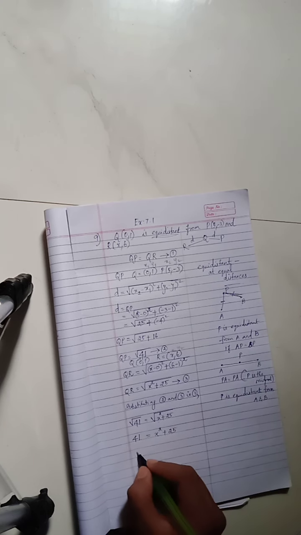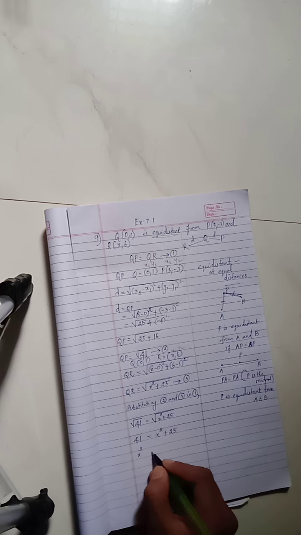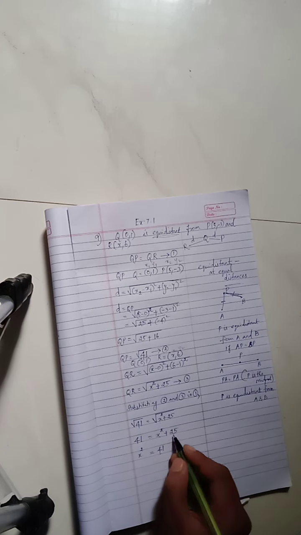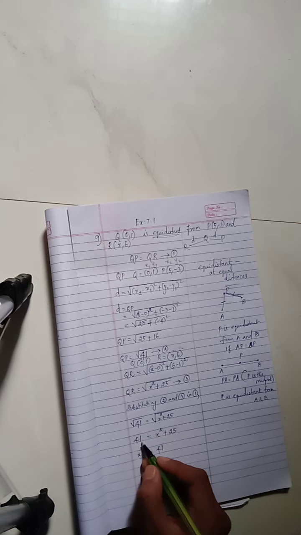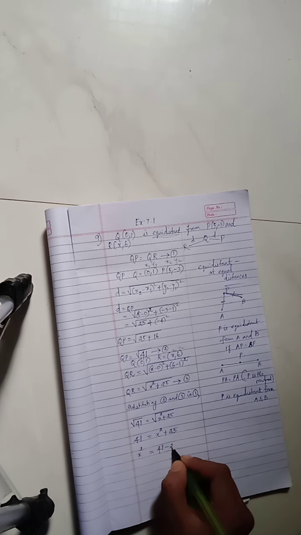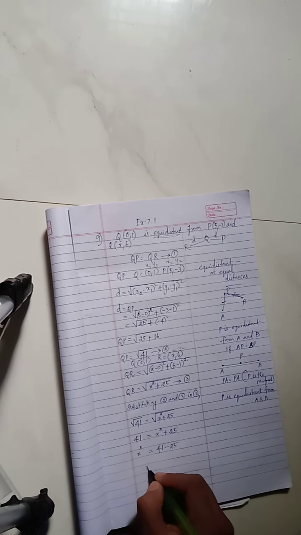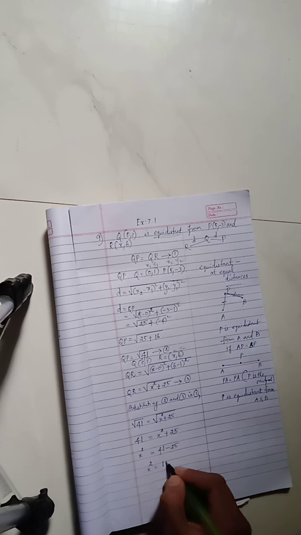So x square is equal to 41. This 25, if it goes to the left hand side, becomes minus 25. x square is equal to 16. x is plus or minus 4.